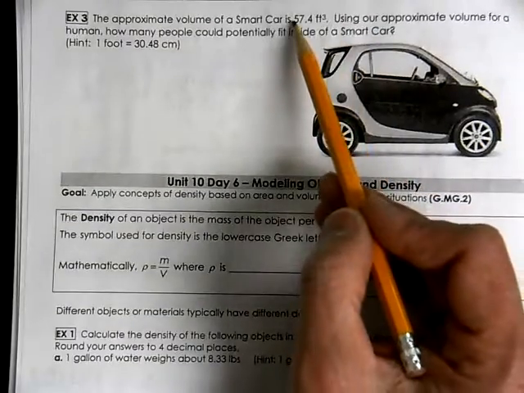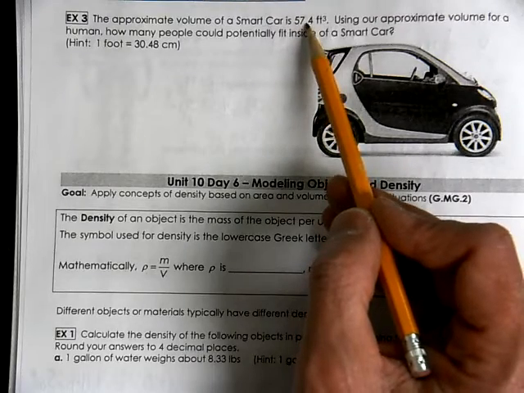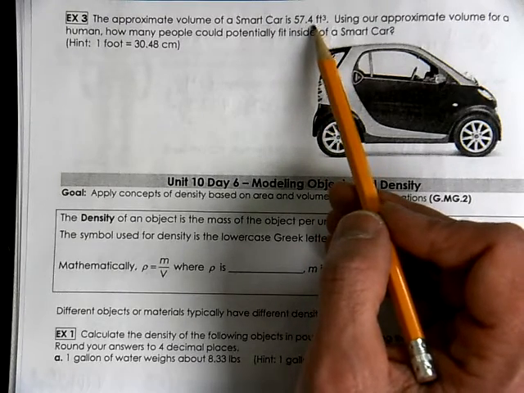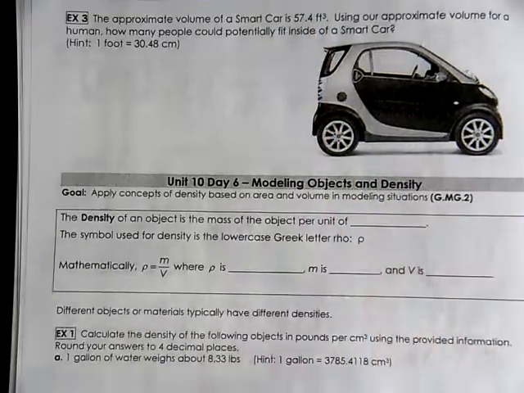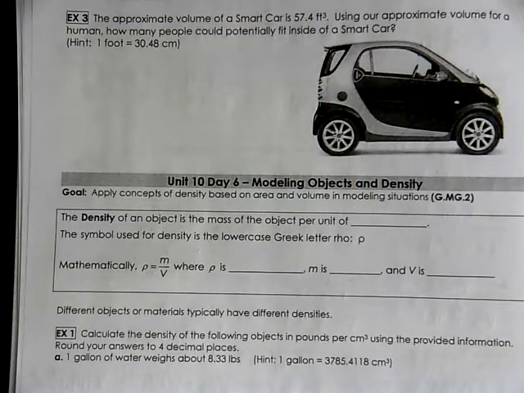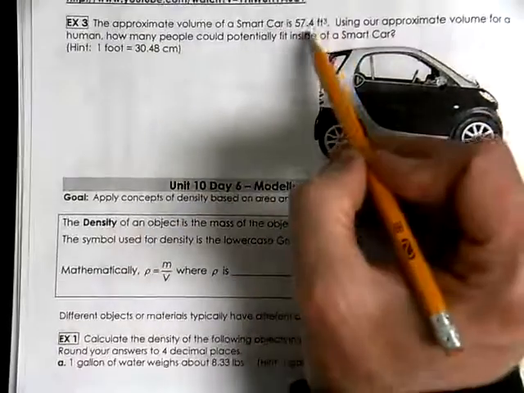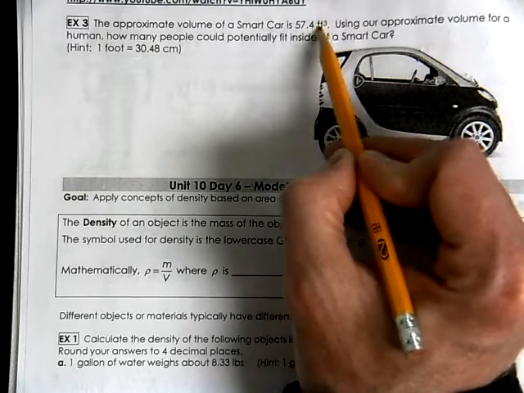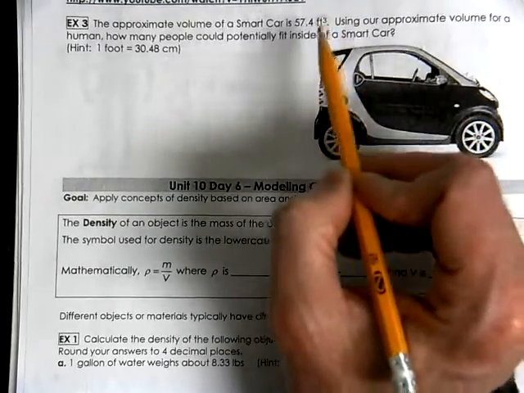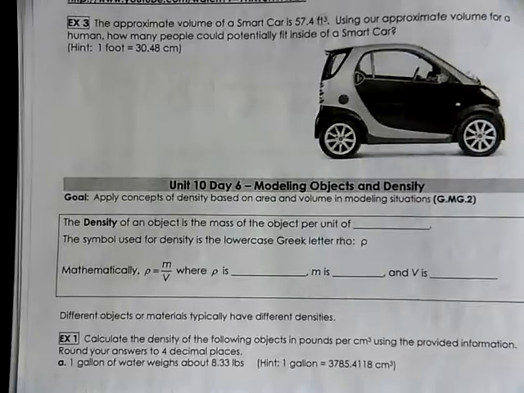They're saying that this one is 57.4 cubic feet. And that would pretty much have to take up every nick and cranny available inside the car. Using your approximate volume for a human, how many people could fit inside the car? Oh, that's crazy. Now, they have their units as feet cubed. We have our units as centimeters cubed.